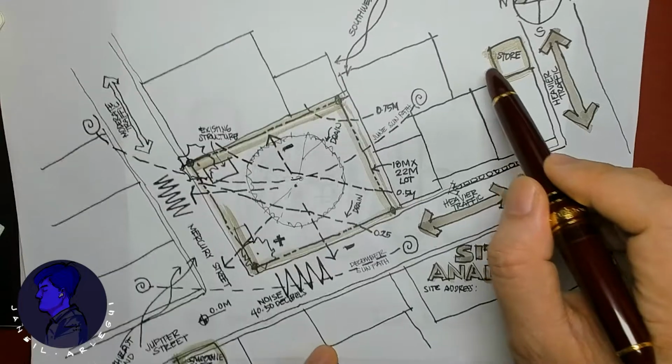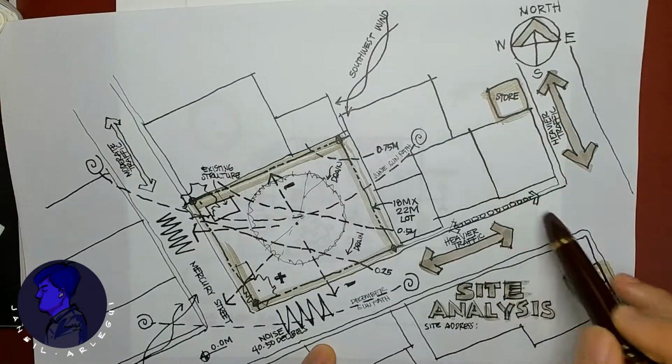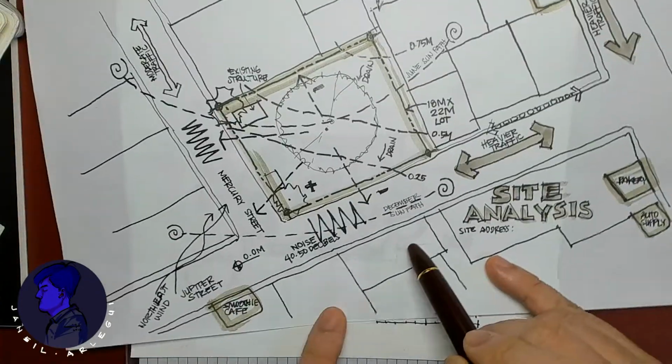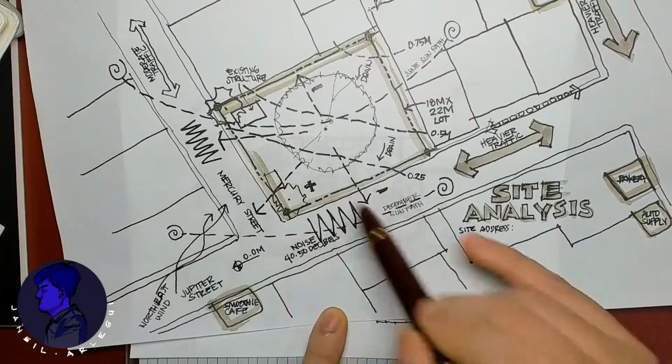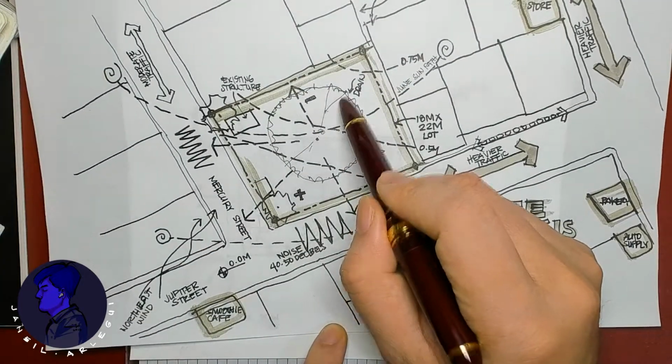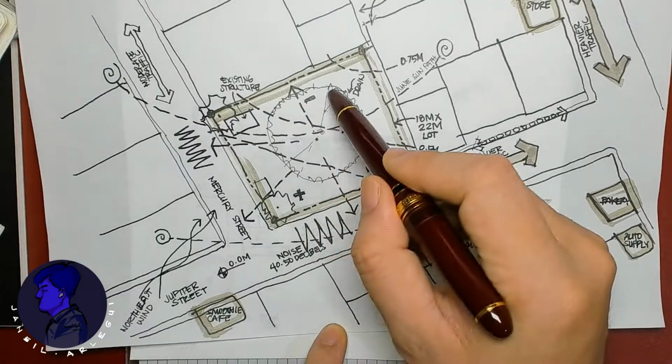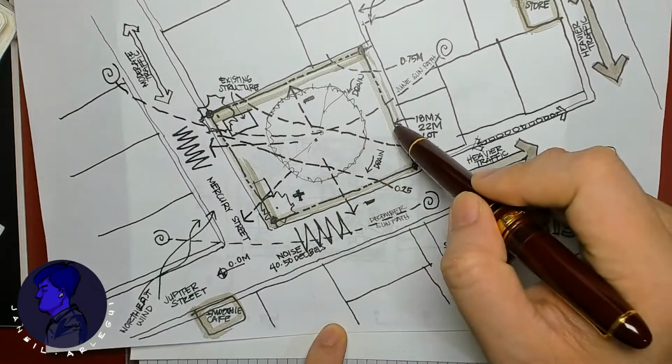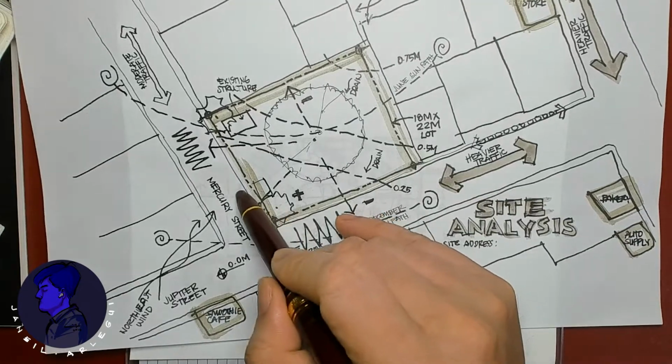And then we have certain areas that have stores and the like. And also I took a look at the terrain, where the drainage is going. So this is very favorable for us. Water is going to drain straight to the roadside.